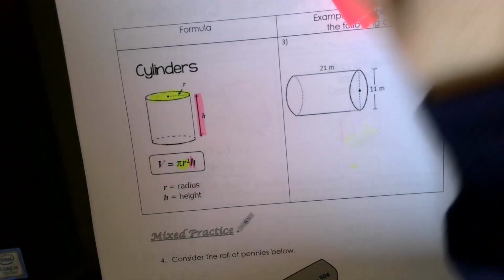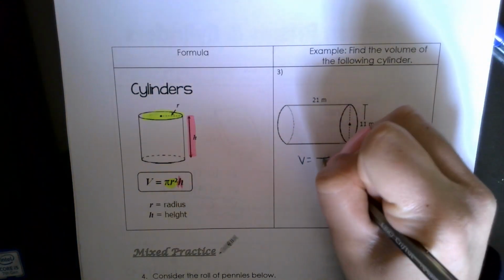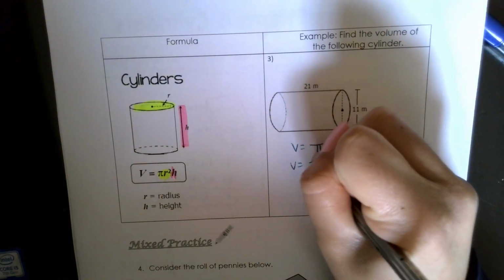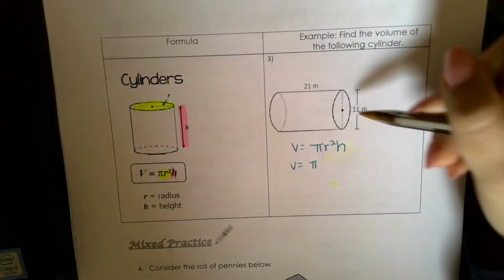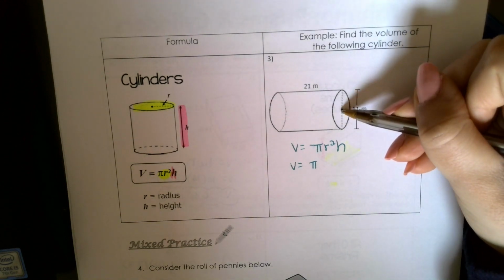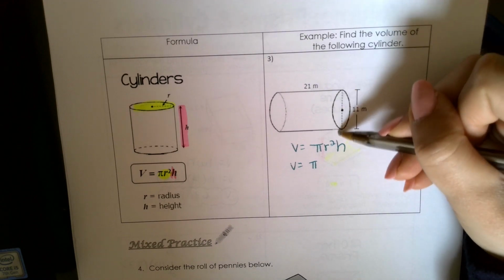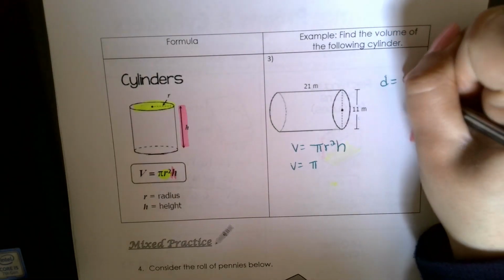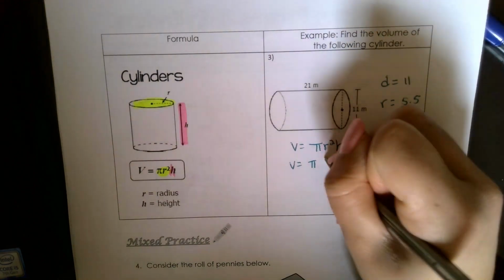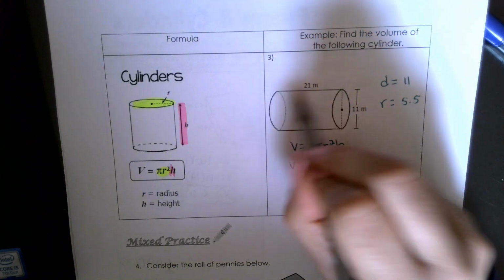So that's what can make it easier to find volume for prisms and cylinders. So the volume equals the area of the base times my height. I need my radius. This is not a radius, because it goes from endpoint to endpoint on the circle through the center. So that's not a radius, that's a diameter. So I need half of that. So my radius will give me 5.5. And then the height that connects the bases is 21.